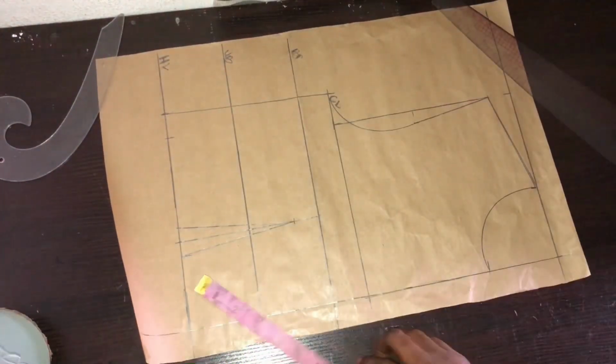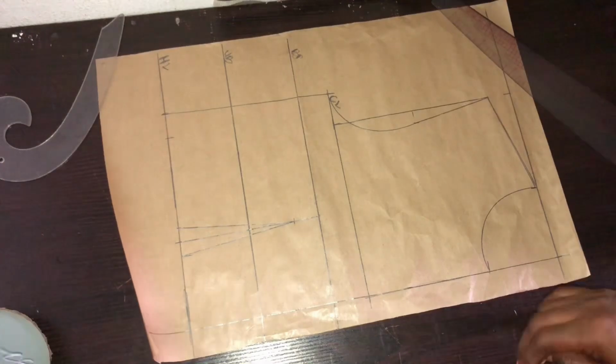Now the next thing we have to do is to get the difference between my front and back, which is 2 inches.